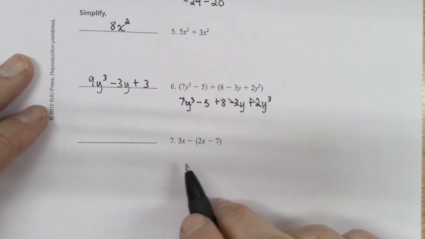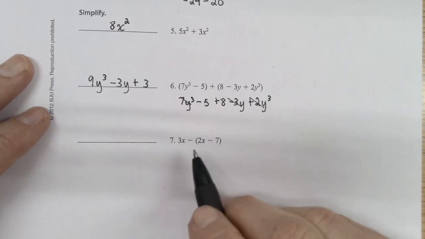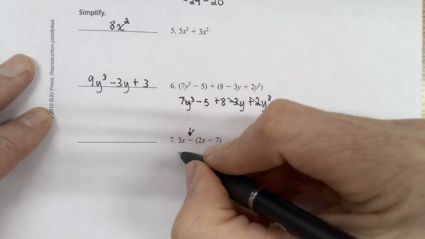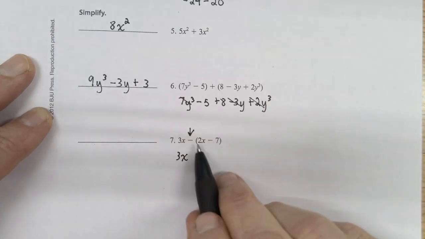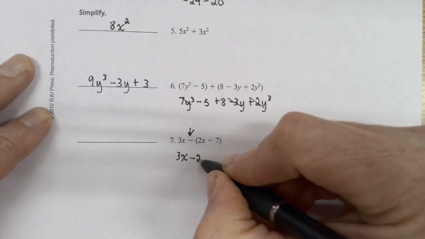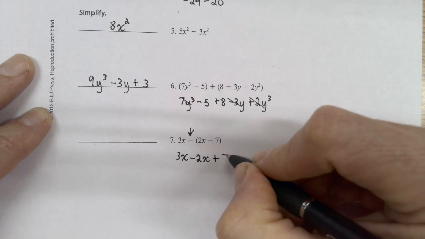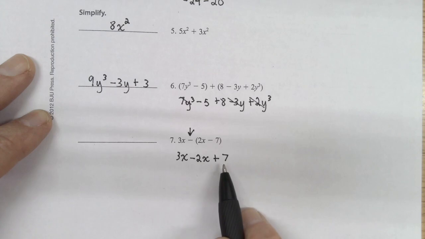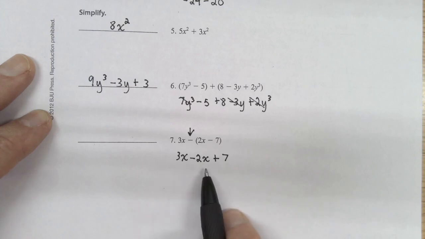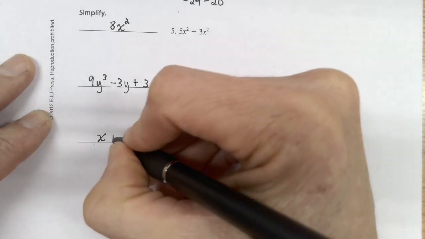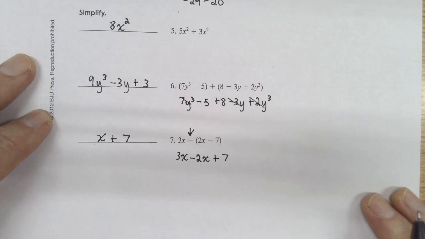Okay, problem number 7. Again, we want to get rid of the parentheses, but this time we have to be careful because we have a minus sign. And that makes it more interesting. So this is going to turn into 3x. And then you basically have to distribute the minus sign. So it'll become minus 2x plus 7. Right? Because if I have a minus times a minus 7, that's going to give me a positive 7. 3x minus 2x is just x, right? Because these are like terms. So it'll be x plus 7. So there, in just a little over 5 minutes, is page 1 of the test.